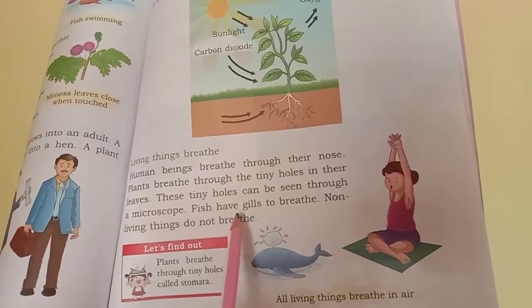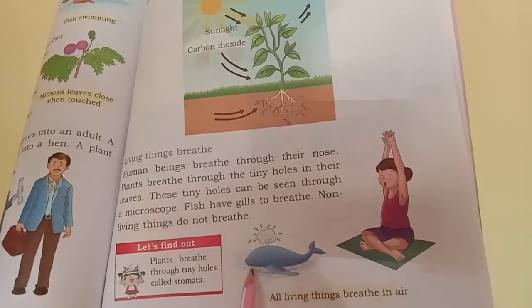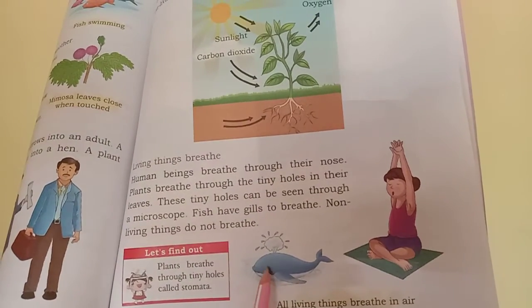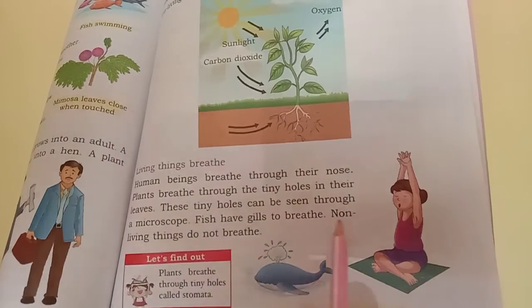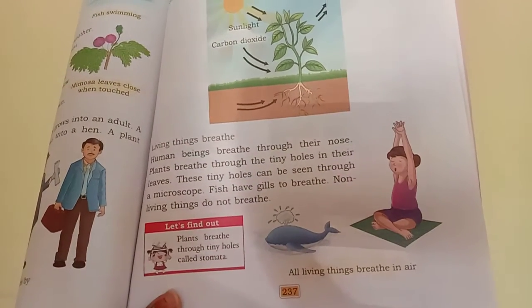Okay. Fishes have gills to breathe. Which is the breathing organ in fish? Yes, gills are the breathing organ. But non-living things do not breathe.